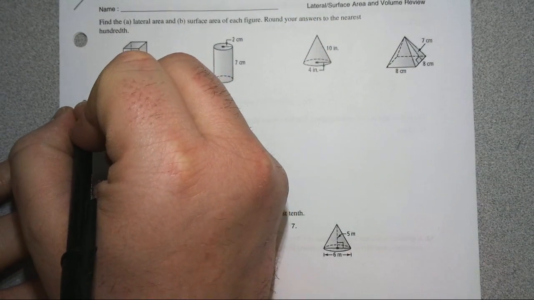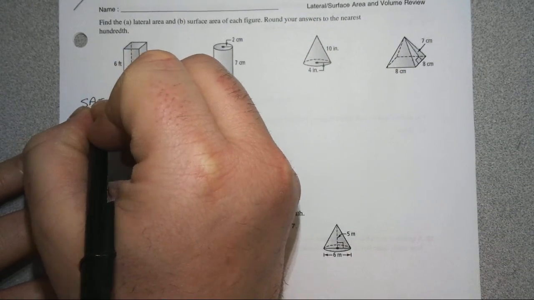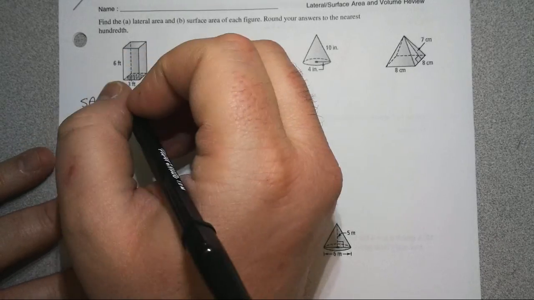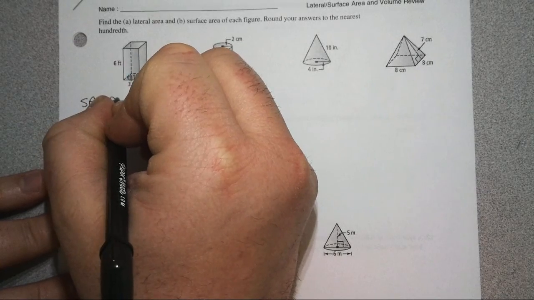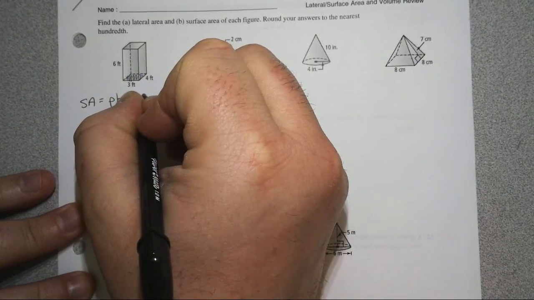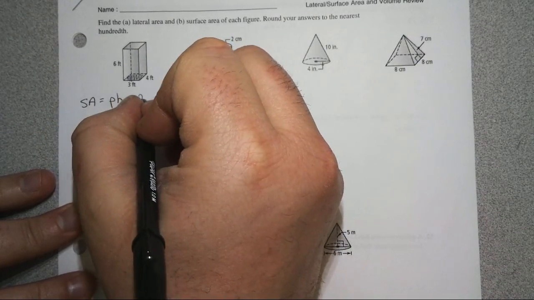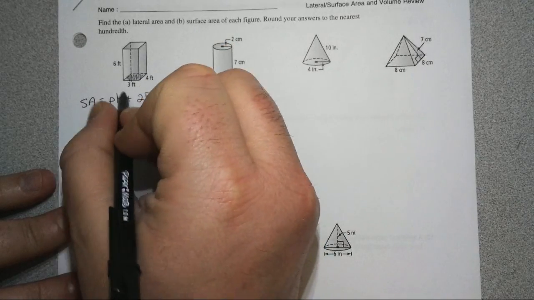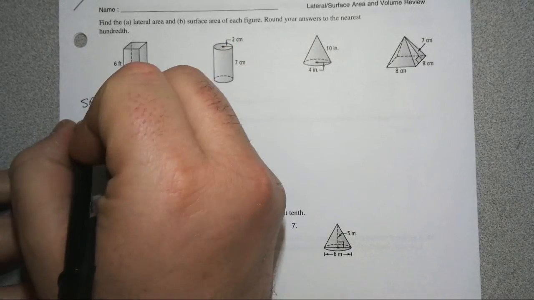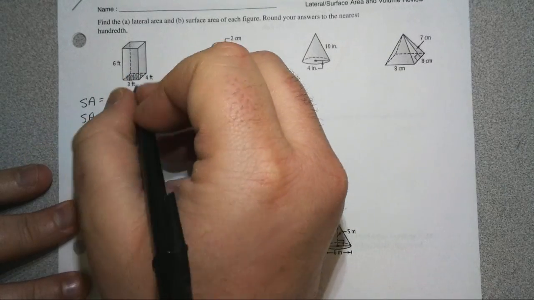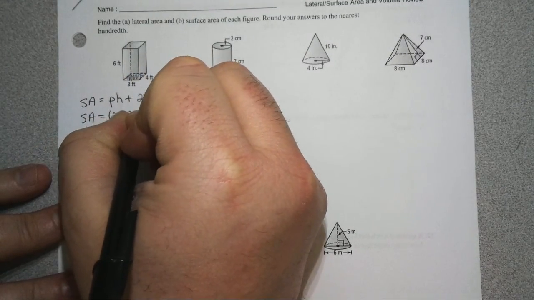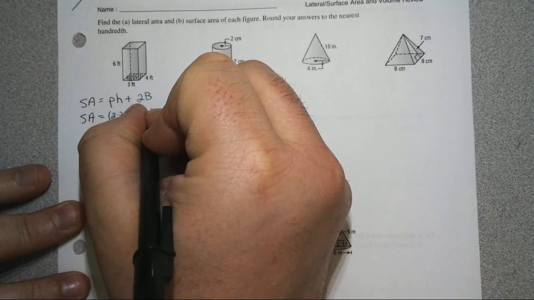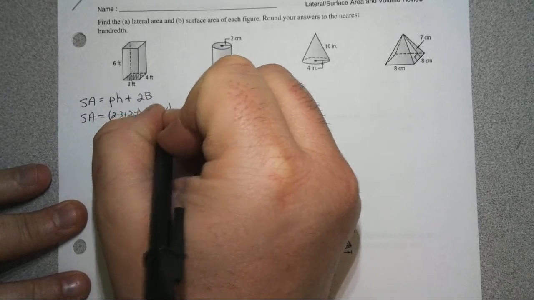So the surface area formula is equal to the perimeter of the base times the height plus 2 times the area of the base. So this is the lateral area formula built right into that. And we're just going to go to work. So the perimeter is essentially 2 times 3 plus 2 times 4, plus 2 times the area of the base, which is 3 times 4.